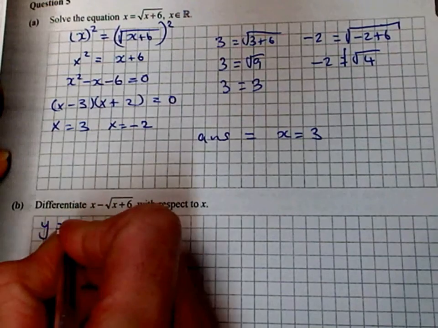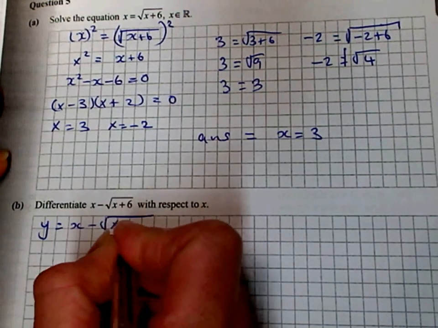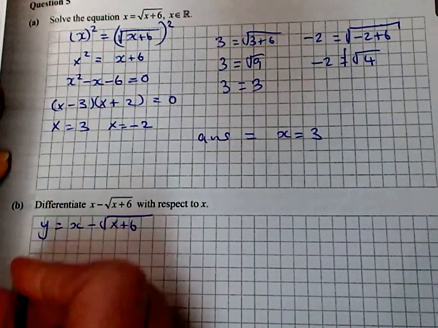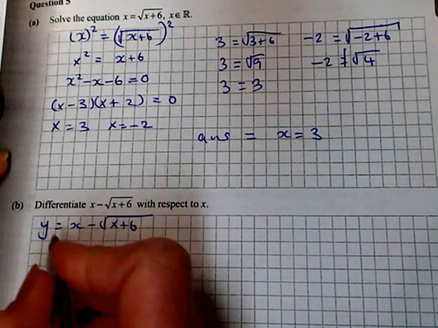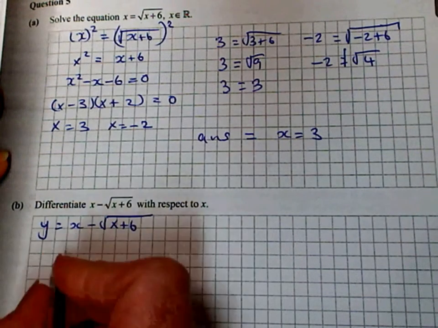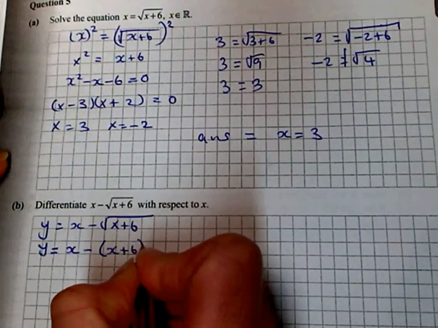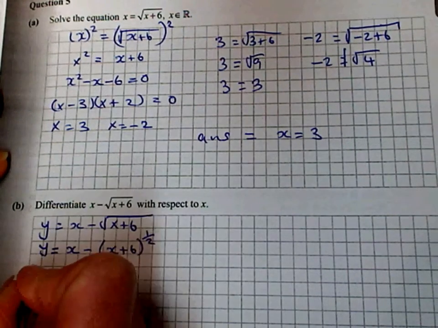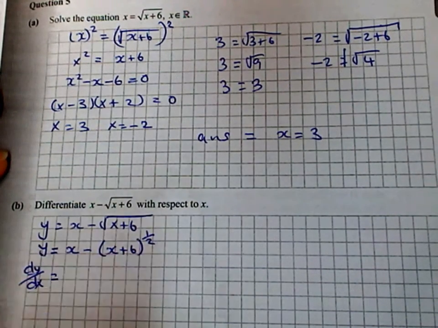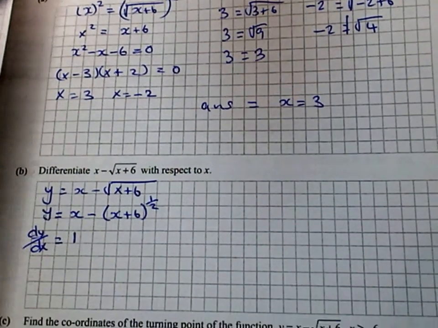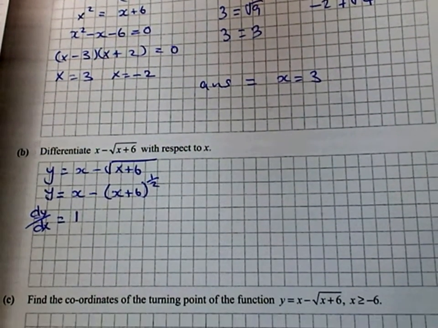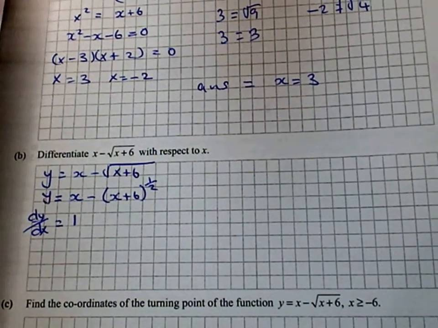Now the second part of the question asks you to differentiate. So y is equal to x minus the square root of x plus 6. So straight away get rid of the square root and put it into indice form. So x minus x plus 6 to the power of a half. So dy/dx. When we differentiate x, we get 1. When we differentiate our indice part, we have to use the chain rule.